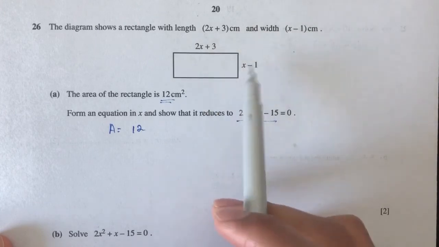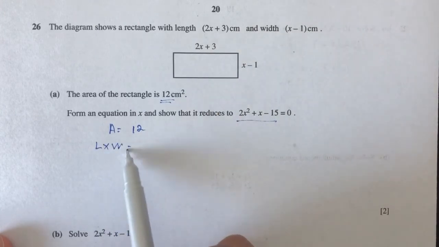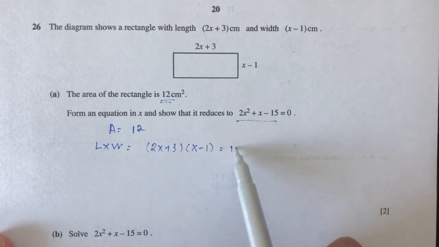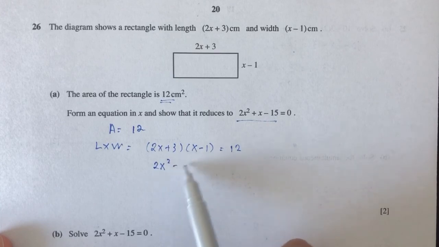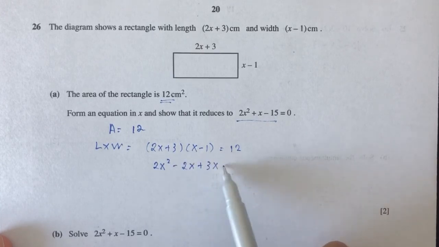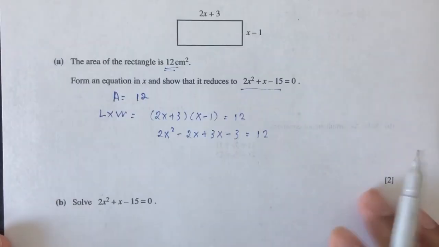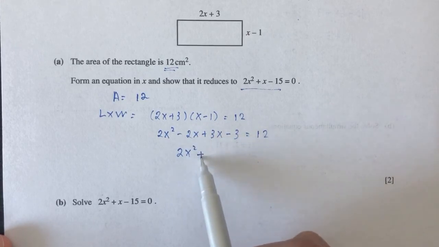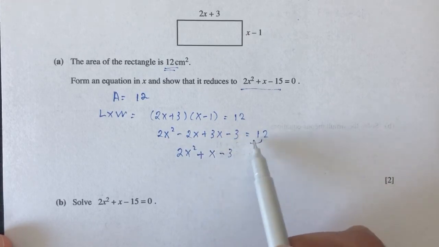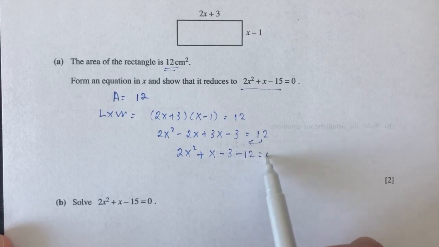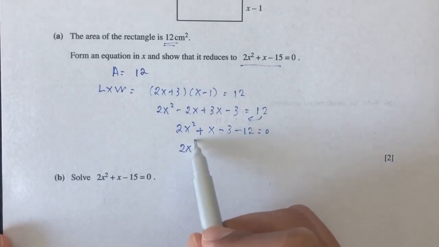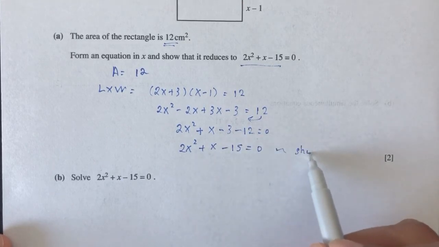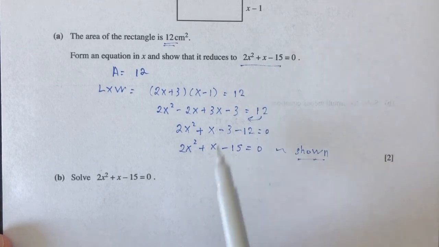How do you find the area of a rectangle? It's length times width, which is 2x plus 3 times x minus 1 equal to 12. So that will be 2x squared minus 2x plus 3x minus 3 equal to 12. Simplify these two: minus 2 plus 3 will be plus x. Bring this over here, we have minus 12. So the last line will be 2x squared plus x minus 15 equal to 0. So shown as required.